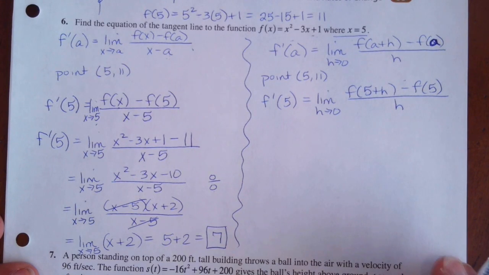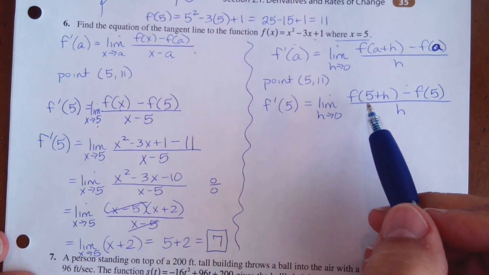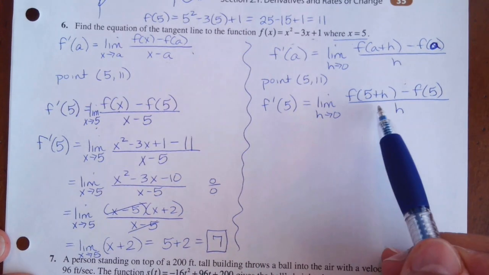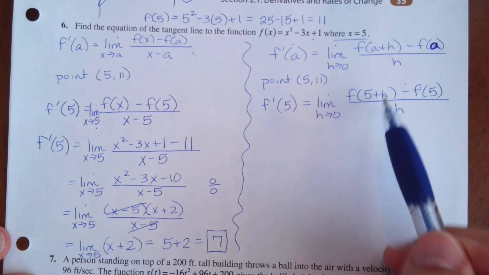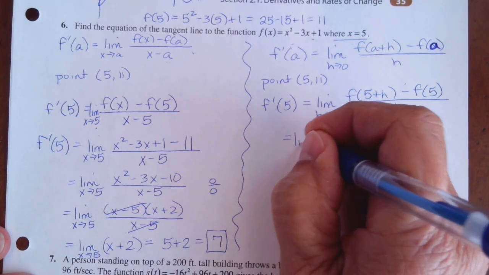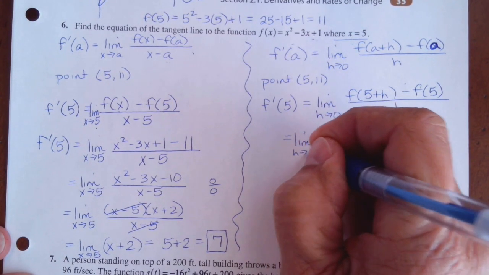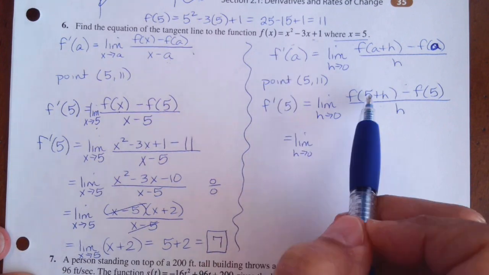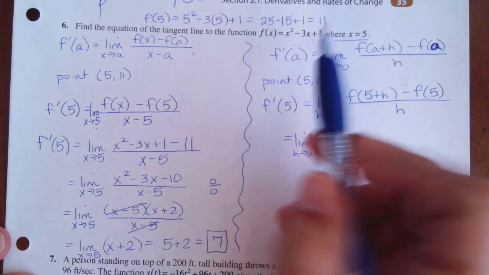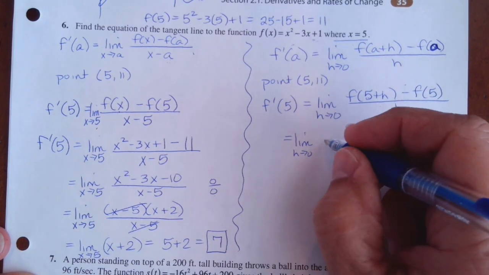All right, so again, what does this mean? This means in place of the x's in your problem, you're going to replace it with 5 plus h. Right? That's what function notation always means. So now we have the limit as h goes to 0. So we're going to write 5 plus h squared minus 3 times 5 plus h plus 1. That's what that says to do.